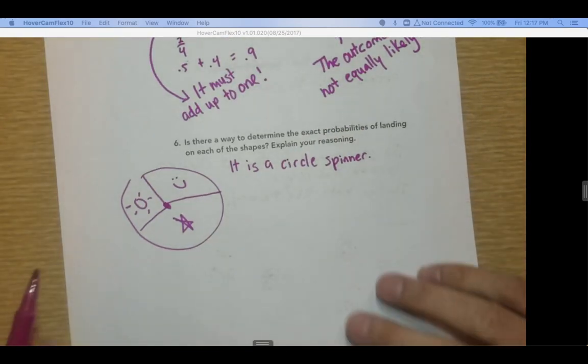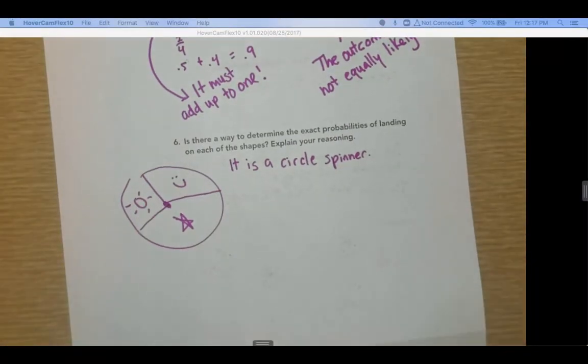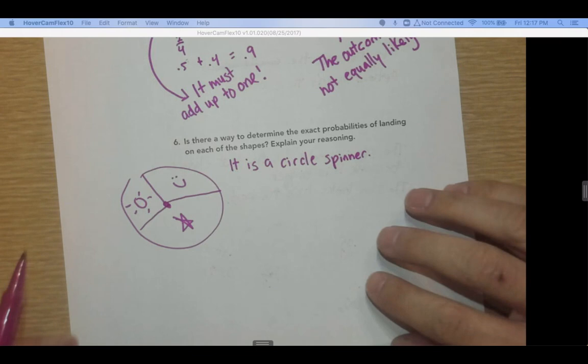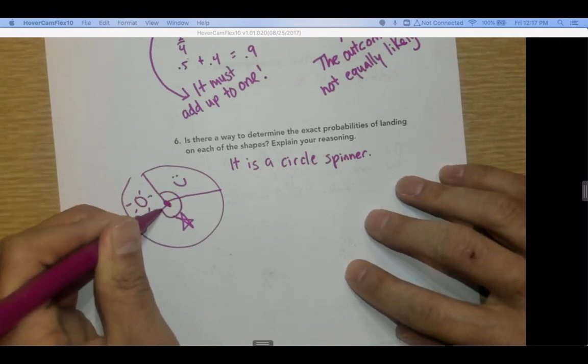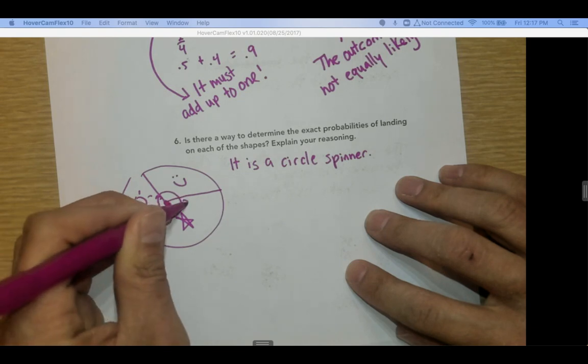Okay. Then I know from back when we started this school year, this crazy school year, that a circle has exactly 360 degrees.